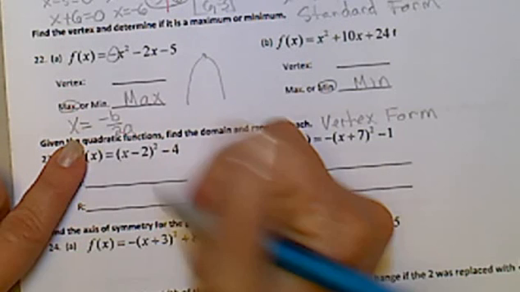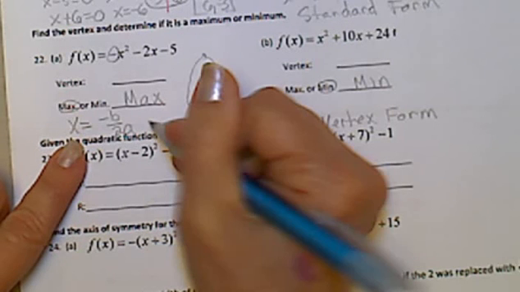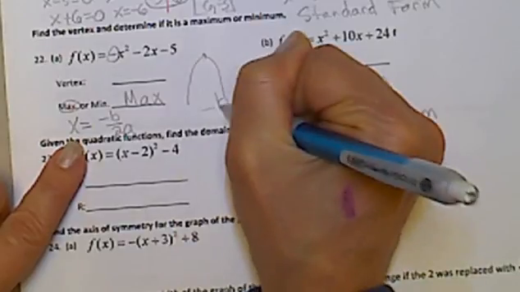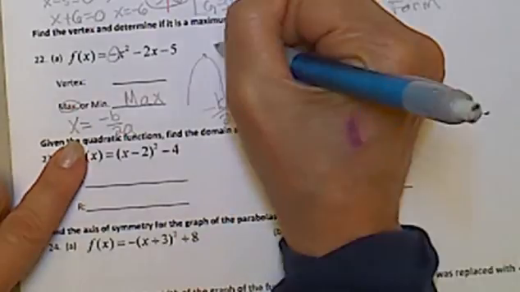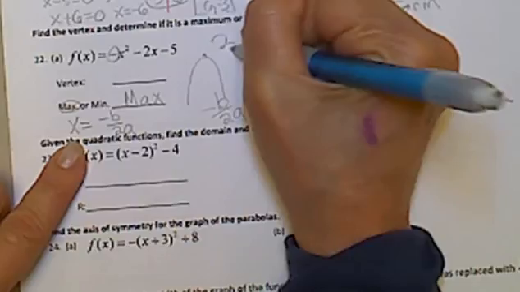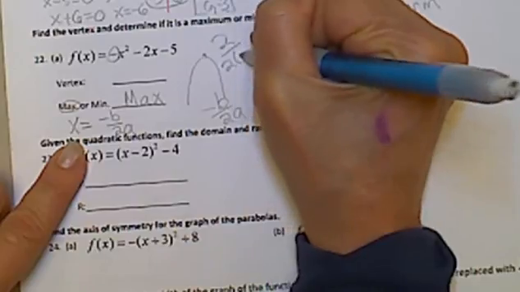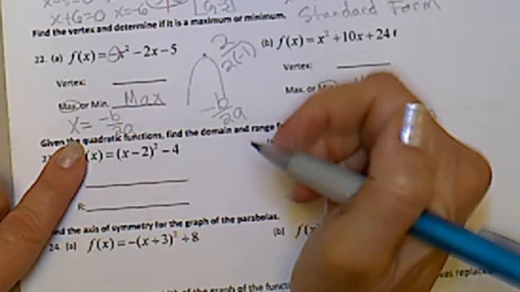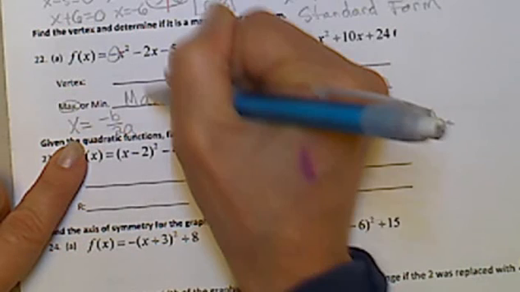we will find x, okay, by using opposite b over 2a, okay? And opposite b would be 2 over 2 times negative 1, okay? That tells us that x equals negative 1.